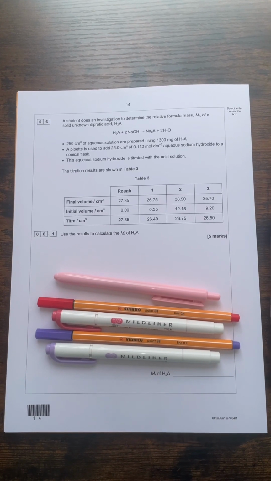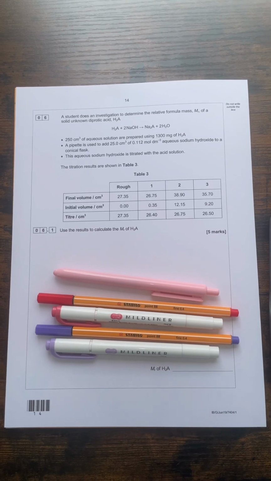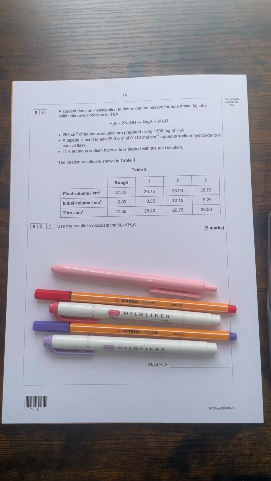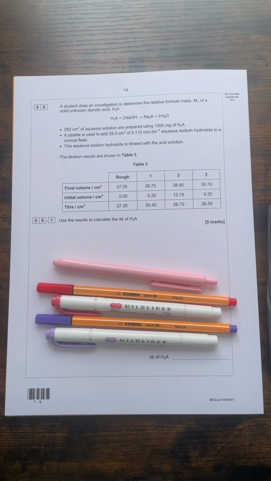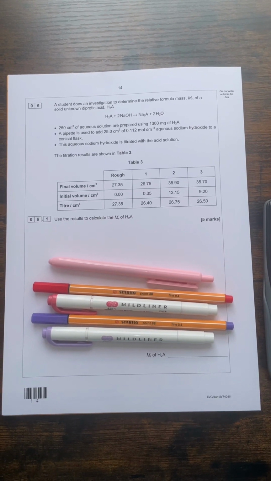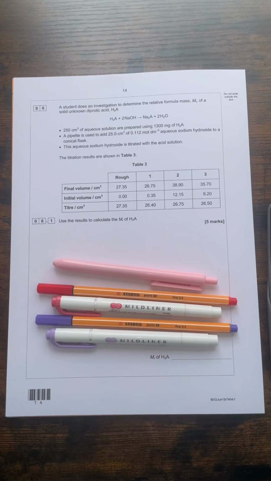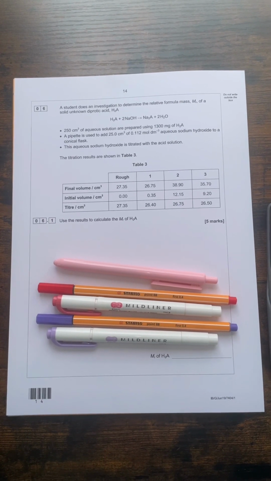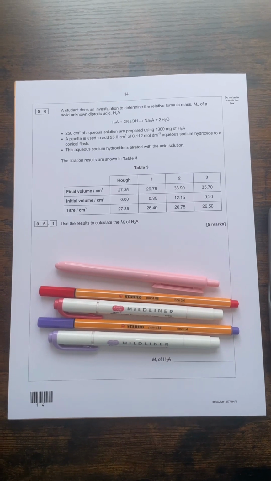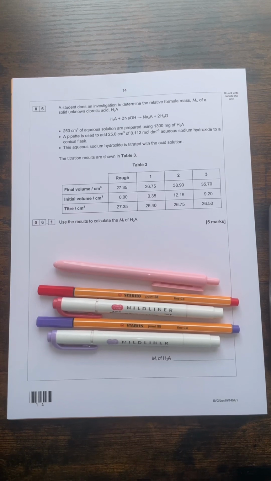Those of you who have followed me on TikTok or Instagram will have seen that I've posted things like this before on those accounts, but I'm hoping to add to that on my YouTube channel by covering lots of different exam questions, different style of questions, different level of questions from all different specifications. And today we are starting with an AQA AS back titration question.